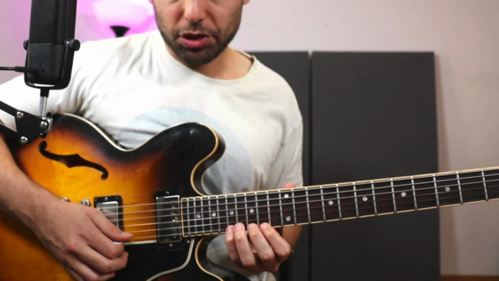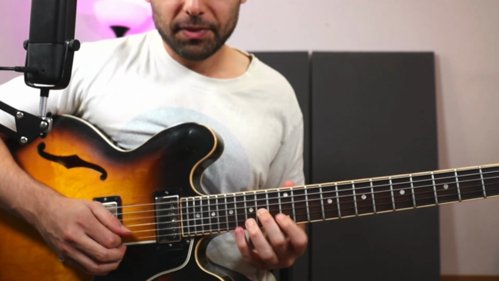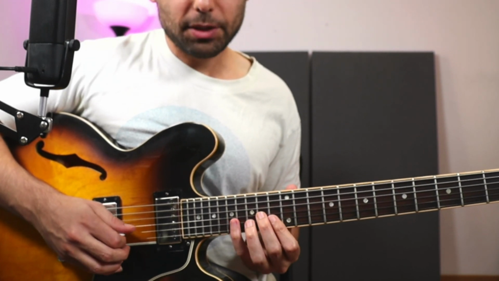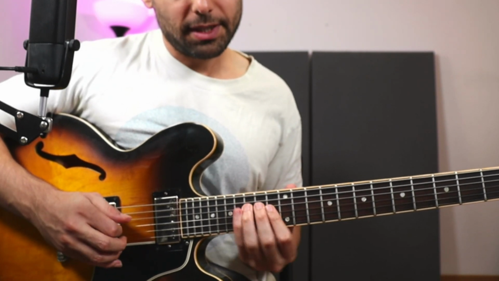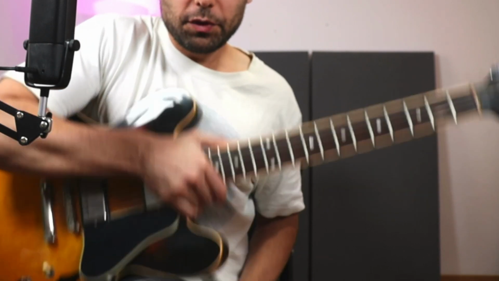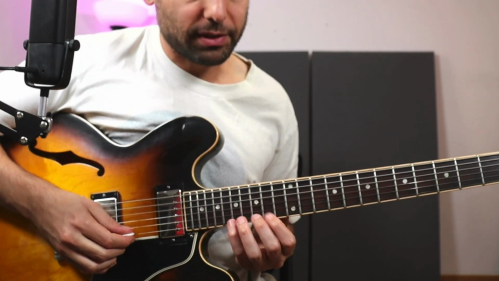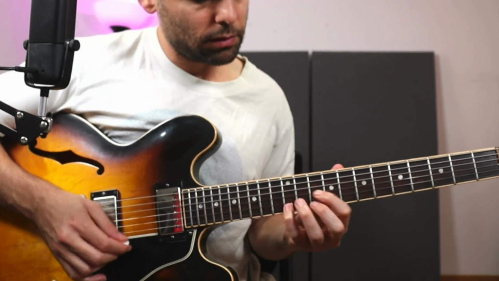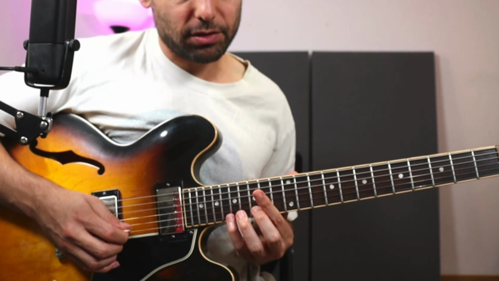So this arpeggio is A minor 7, and this arpeggio is F major 7 with a diatonic approach here. So a few concepts that are really great to think about: diatonic arpeggios, approaching diatonic arpeggios.